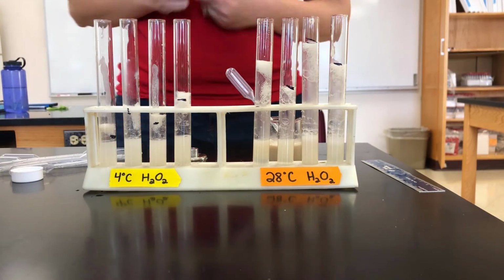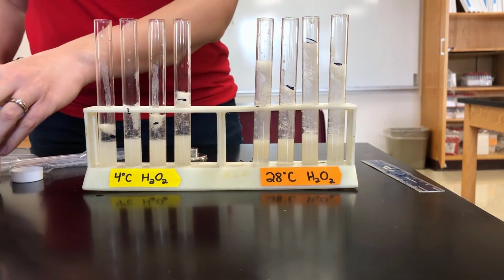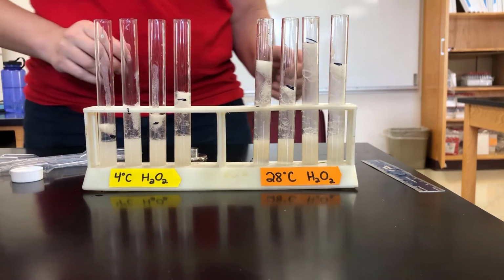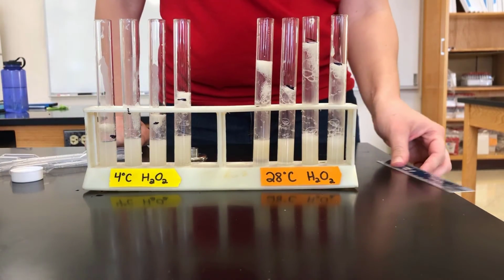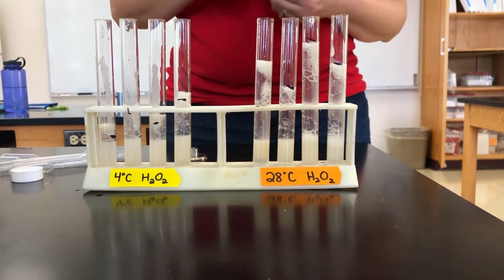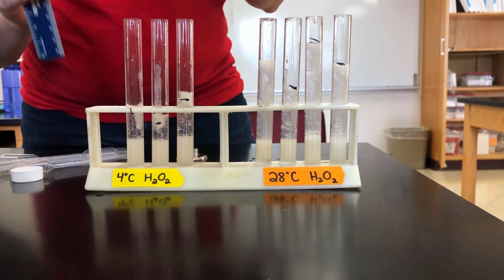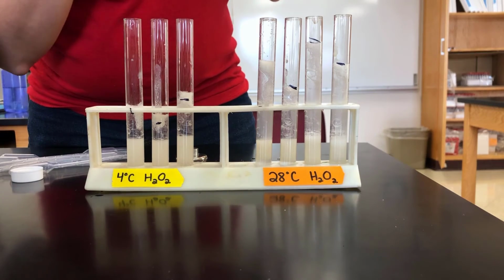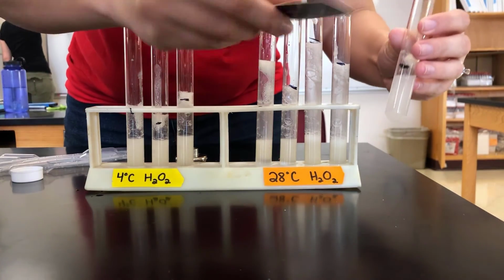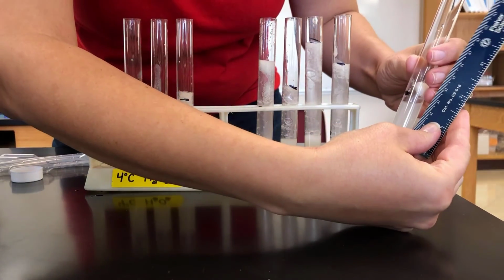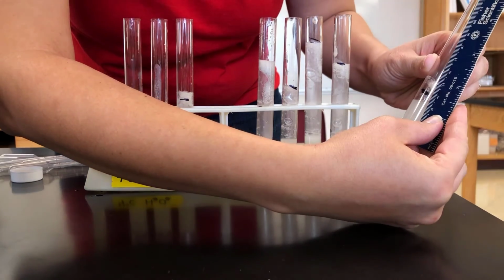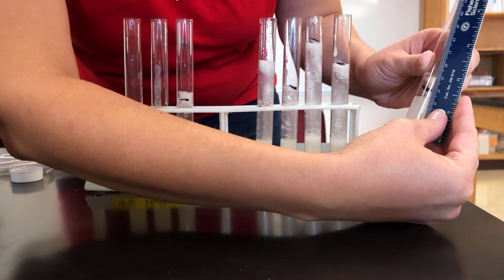All right, so now we're going to measure the height of how far our bubbles went for each of our test tubes. So for our 4-degree one, let's see. How's this?